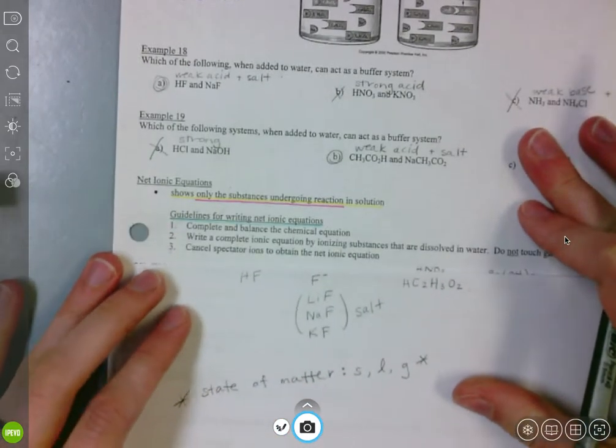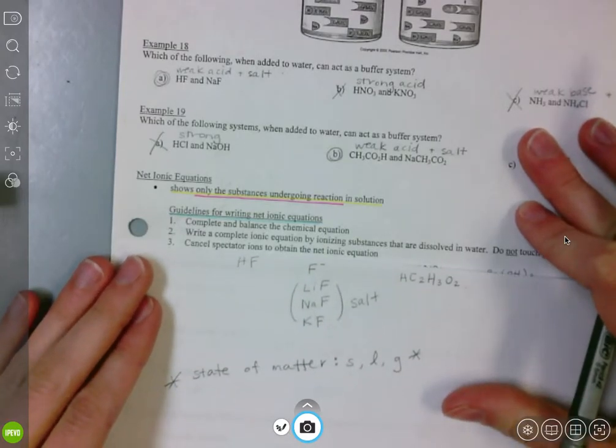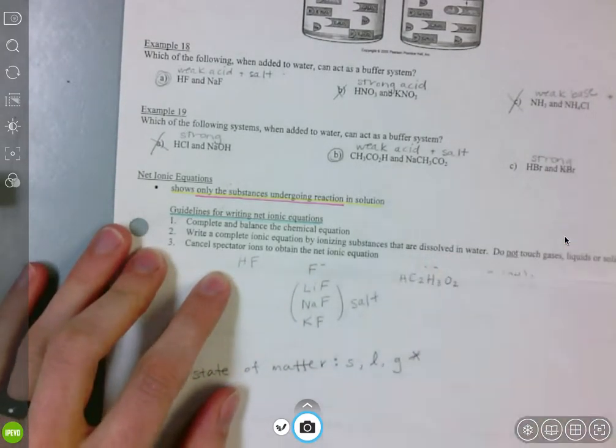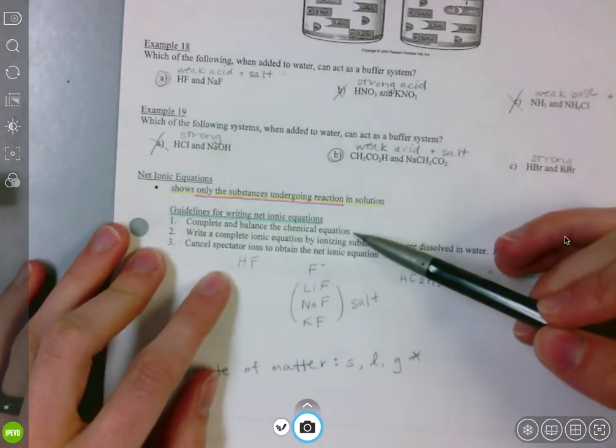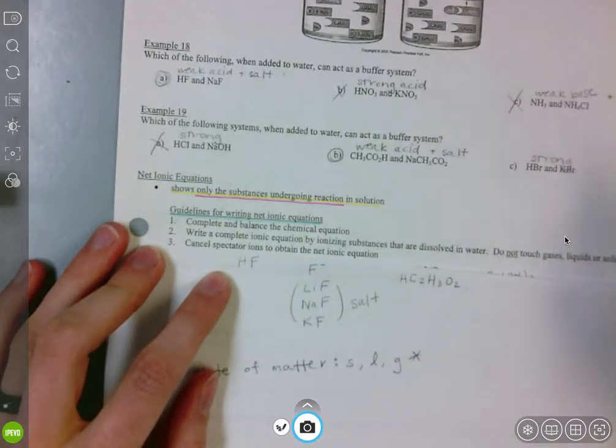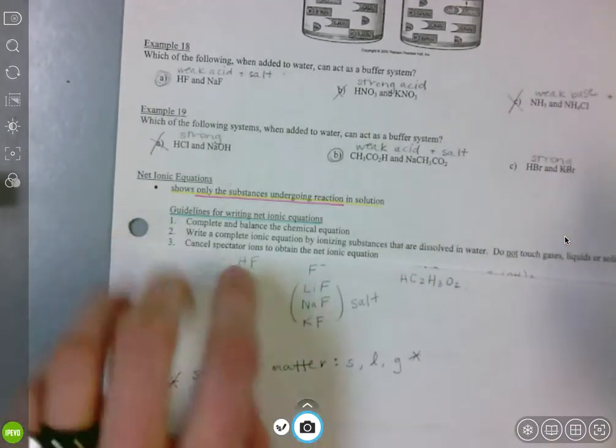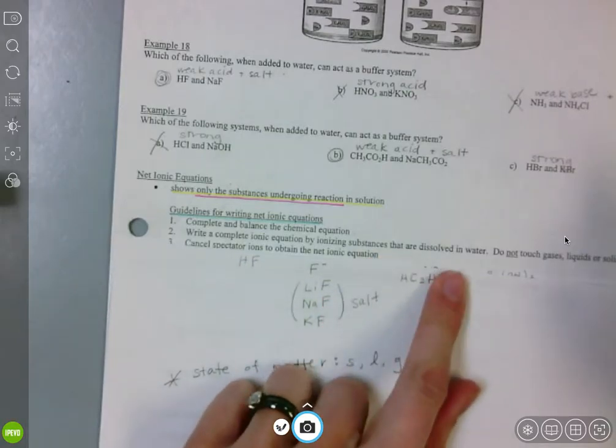There are 3 rules that we're going to be following when we write these net ionic equations. The first step, we are going to complete and balance the chemical equation. Second step is we are writing the complete ionic equation by ionizing substances that are dissolved in water.